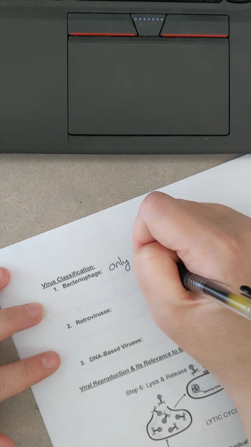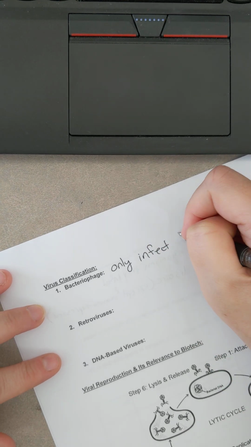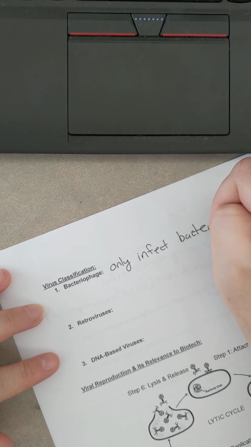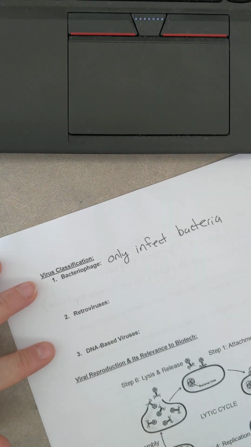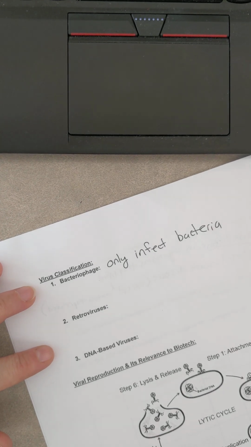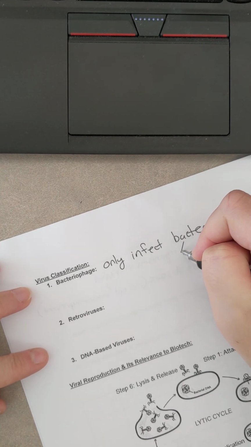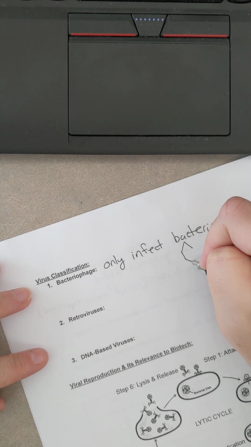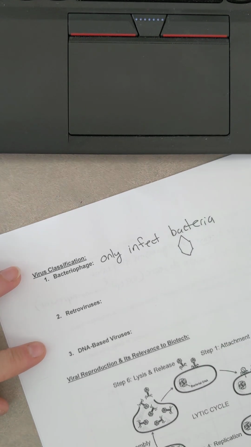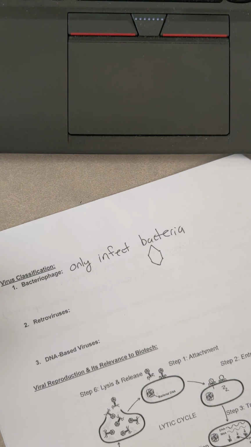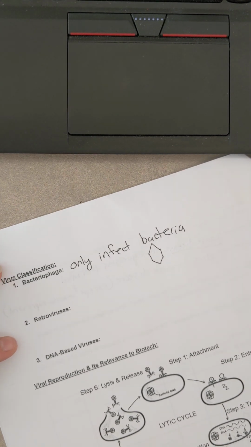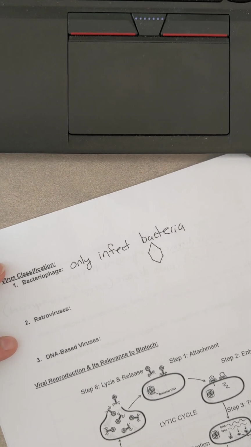Bacteriophages only infect bacteria. That's right. This virus is a non-pathogen to us, but a pathogen to bacteria. Now, how can you tell a bacteriophage? They have a crazy shape that looks like they were designed by a kindergartner who was told, draw what you think an alien virus would look like.